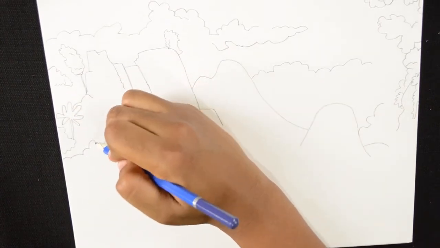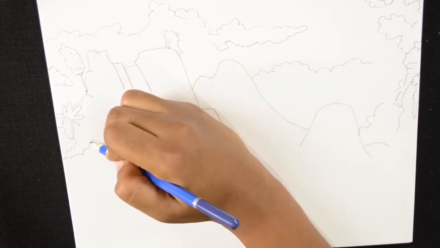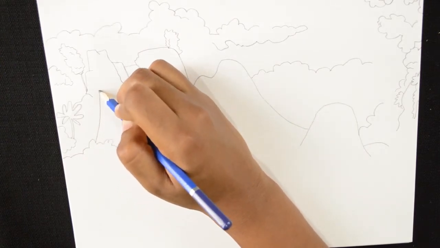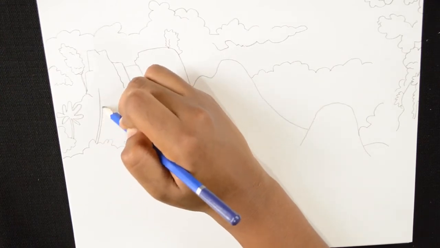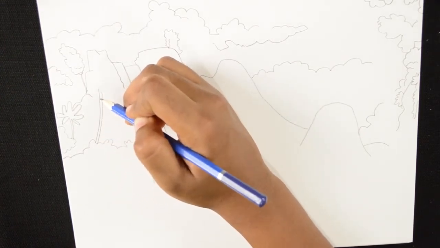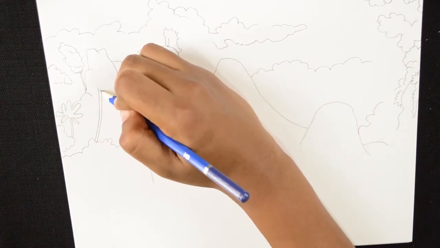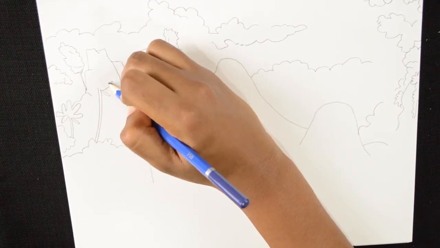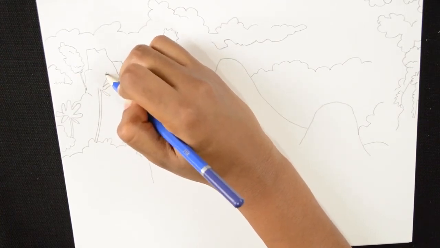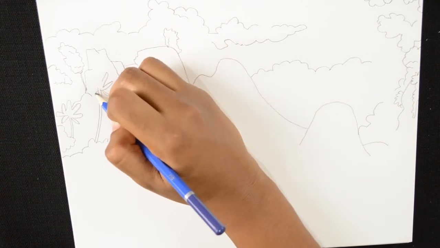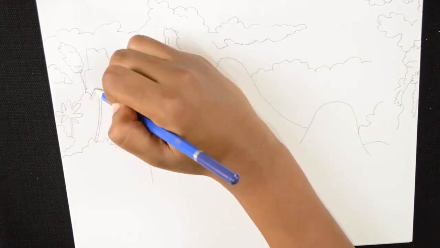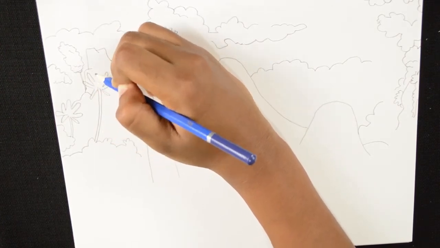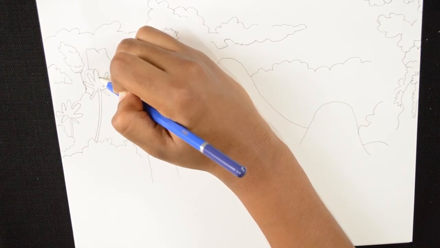And we're going to get our second tree, which is a little taller. So we're going to start it about here and take it on up to about here. I'm doing the branch. Okay, and I'm doing the leaves. So we got 1, 2, 3, 4, 5, 6, and we'll add another one there.